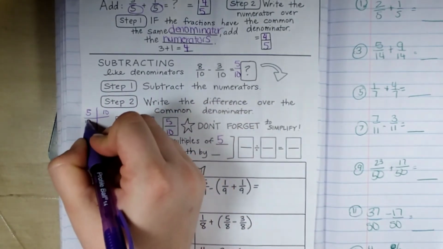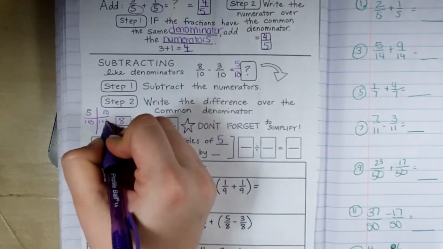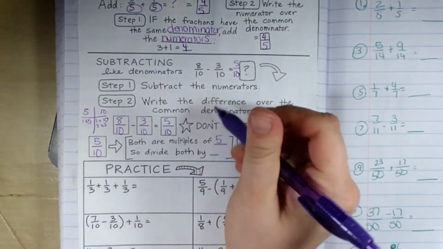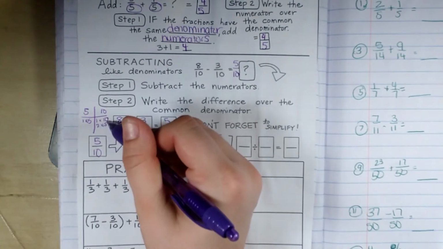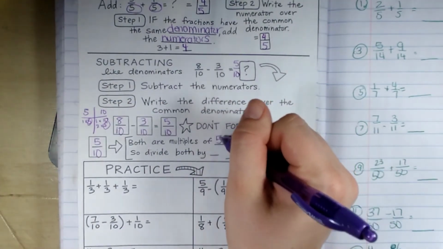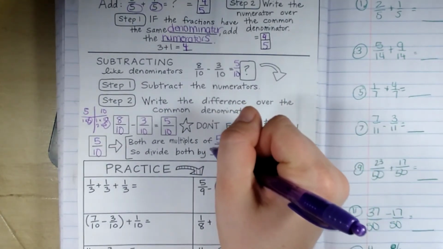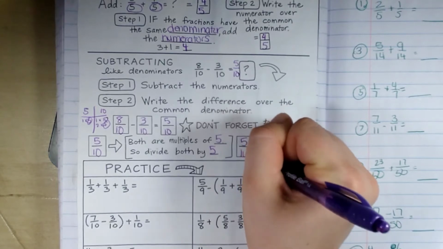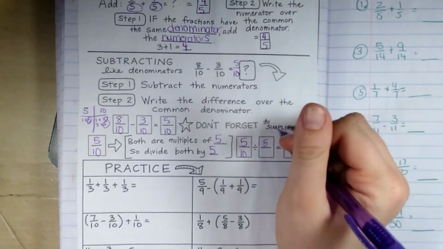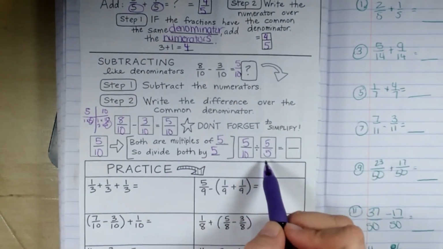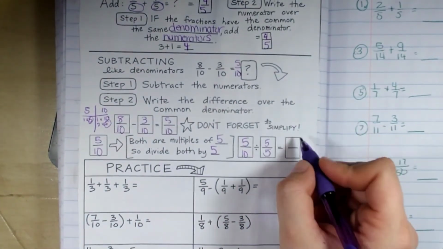Okay, I have 1 times 5, I have 1 times 10, and I have 2 times 5, okay? So the greatest common factor they have is 5. You can multiply something by 5 to get each of them. So we're going to divide them by 5. So it's going to be 5/10 divided by 5. 10 to get to, let's see here. Yep, you're going to divide it by 5 for both of them, and you're going to get 1/2.